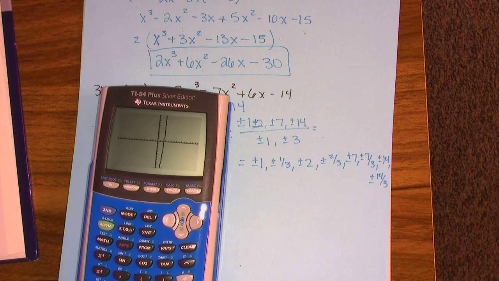Did you say why do you hit window? Oh, just hit graph.